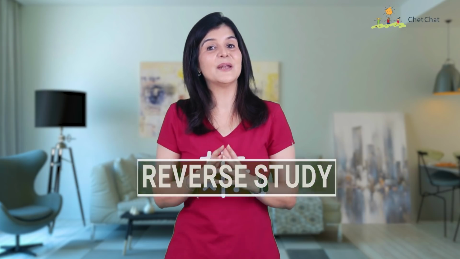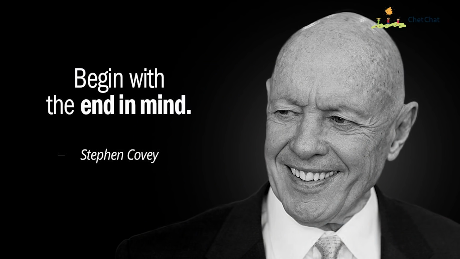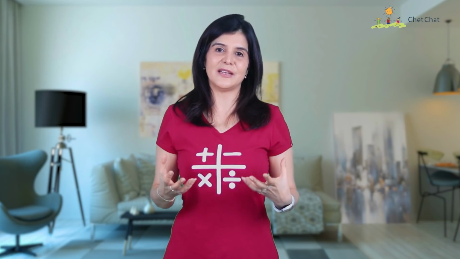Strategy number 5 is reverse study. Begin with the end in mind, says Stephen Covey. Earlier during the year, when you're studying to understand and you're studying to deeply learn something new, you could study each concept in detail for the sake of true understanding. However, when you're very close to the finish line and completing your syllabus in the fastest way is your only goal, this is the time to reverse study.